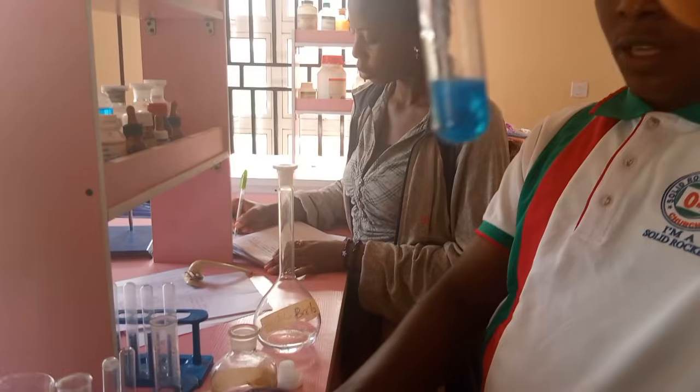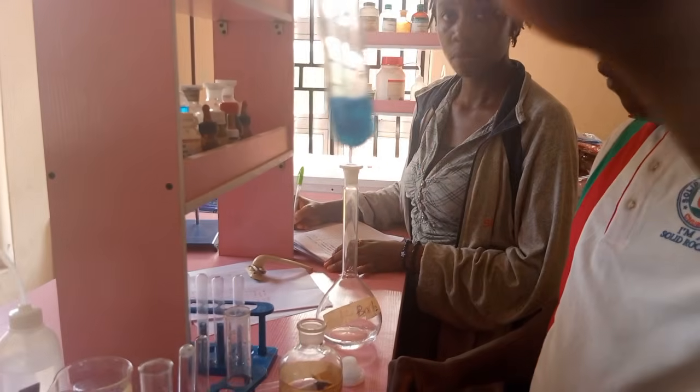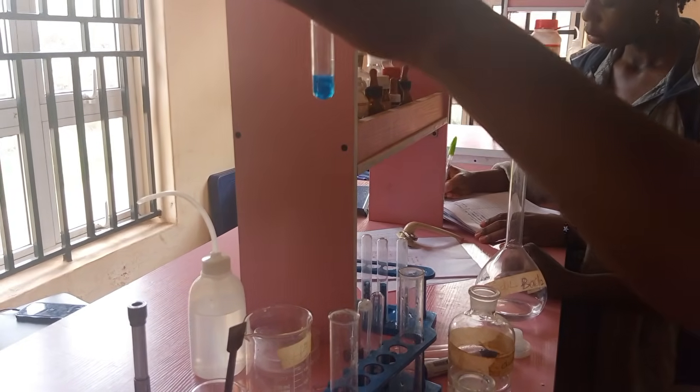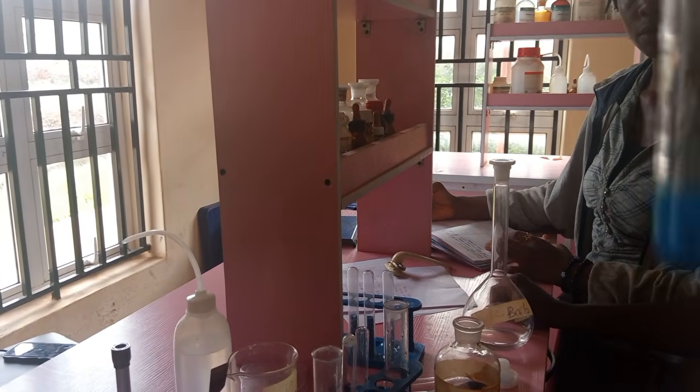Can you see what is formed? There's a blue coloration there, but something else has happened. Did you see what happened? It's a pale blue gelatinous precipitate. Pale blue precipitate.